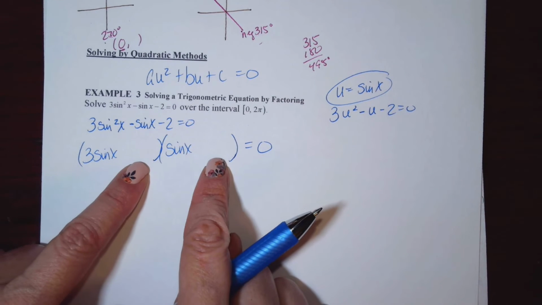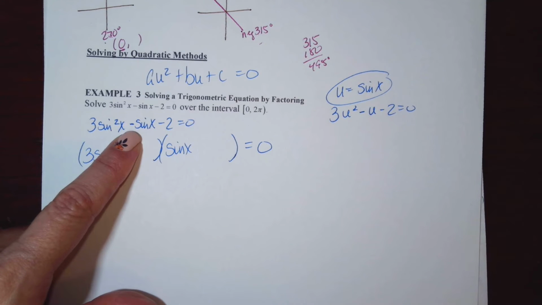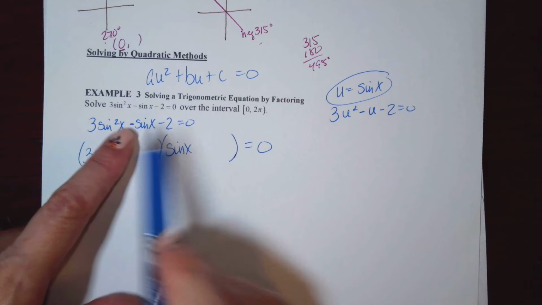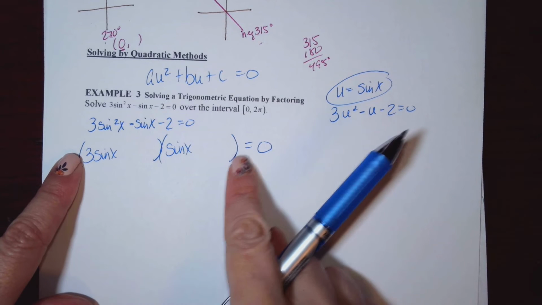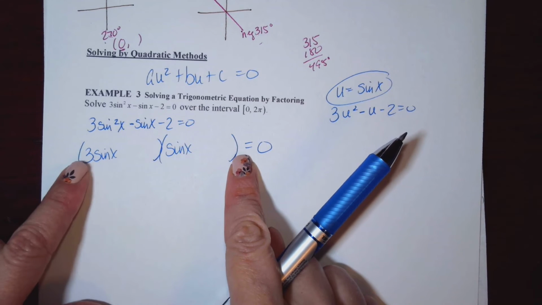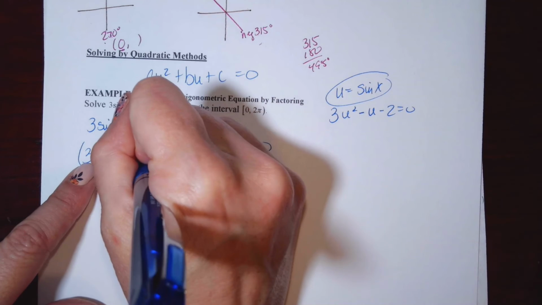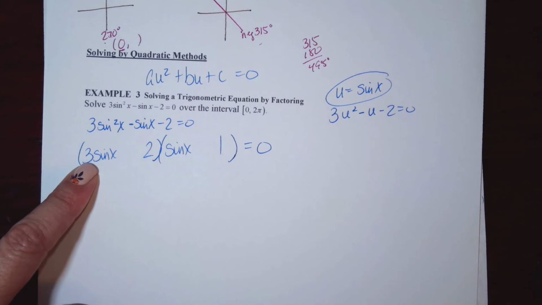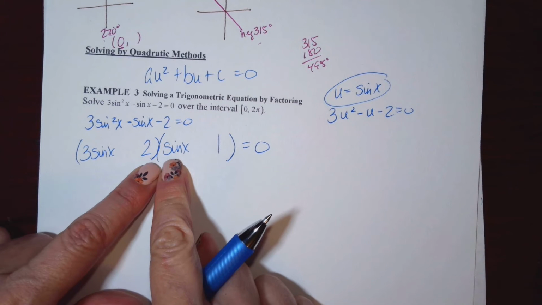I want to put them in the right order so that I get this negative 1 sine x in the middle. Well, since I need to end up with a negative 1, I know that I don't want to multiply 3 times 2, because 3 times 2 is 6, and then there's a 1, and the difference between 6 and 1 is not a negative 1. So I'm going to want my 2 here and my 1 there. This gives me a 3 sine x and a 2 sine x.